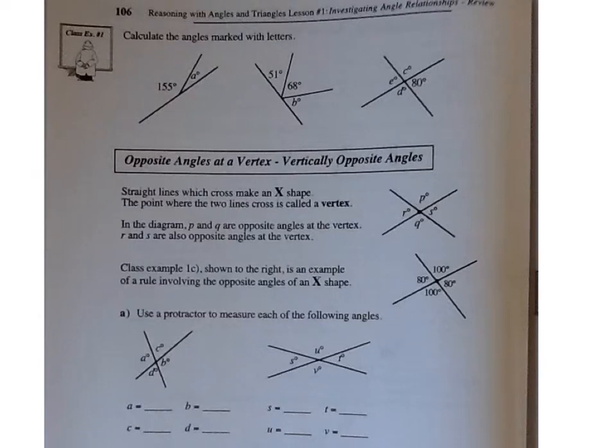So here we go. Calculate the angles marked with letters. If we know that angles in a straight line add up to 180, 180 minus 155 equals 25 degrees. Same thing here.